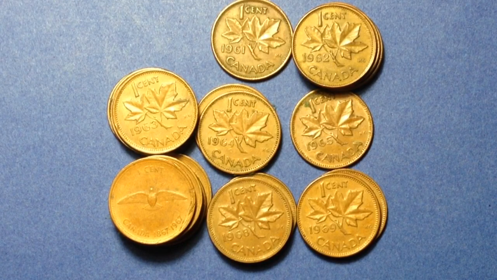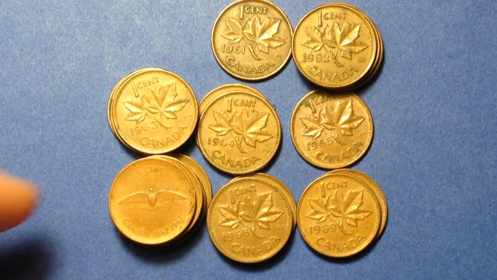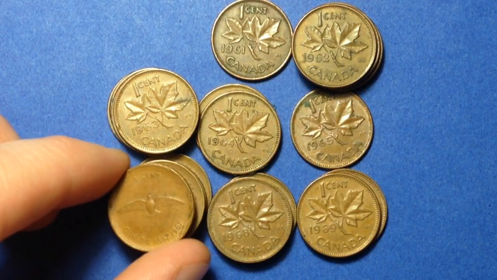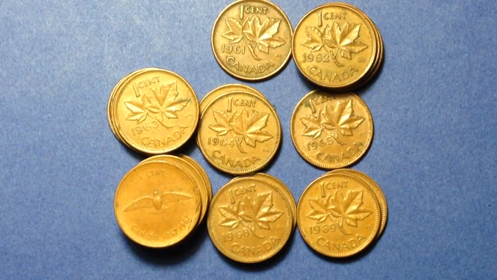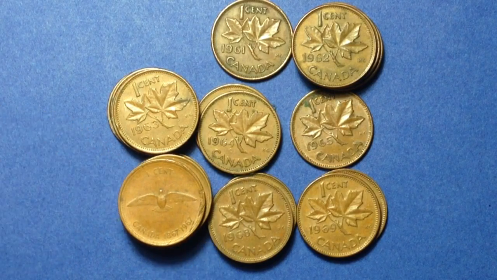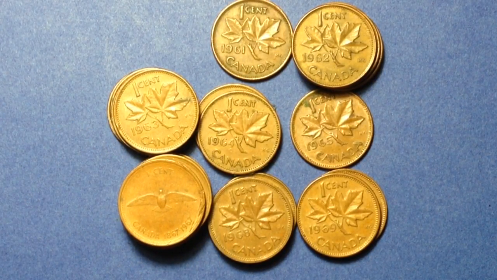I would say about 1 in every 3 rolls of pennies that I look through will have a Canadian penny in them. I wish that it had the same ratio for wheat pennies, but nonetheless, I get Canadian pennies and then set them aside because the coin return machines at my credit union will not accept them for the most part. So all of these coins that you see right here have been collected through coin roll hunting.